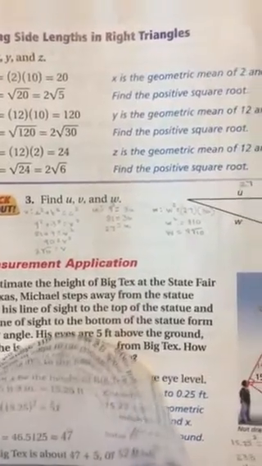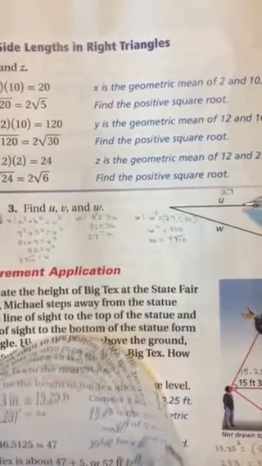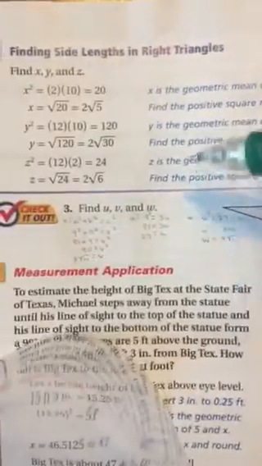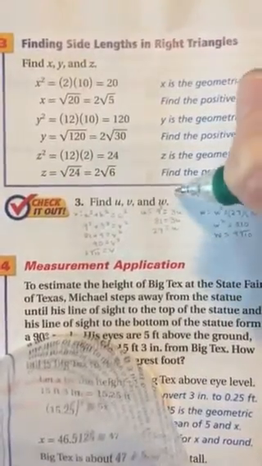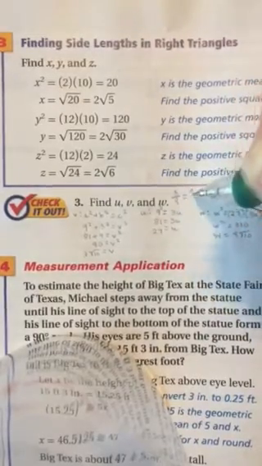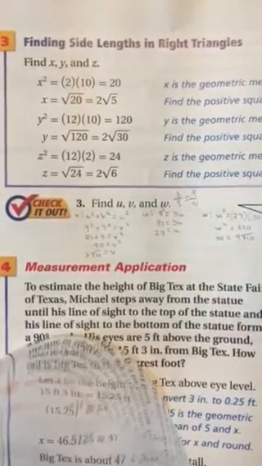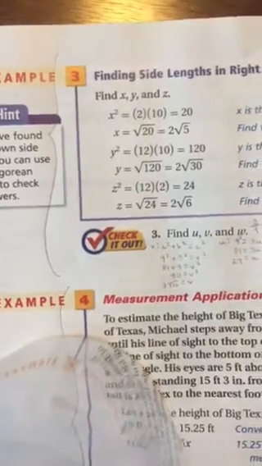Now, as you might recall, 9 is the geometric mean of those 2 segments that the altitude creates. So that would have been like saying 3 is to 9 as 9 is to u. 9 times 9 would have been 81. 3 times u would have been 3u. Okay, that looks like a W. Let me adjust that.